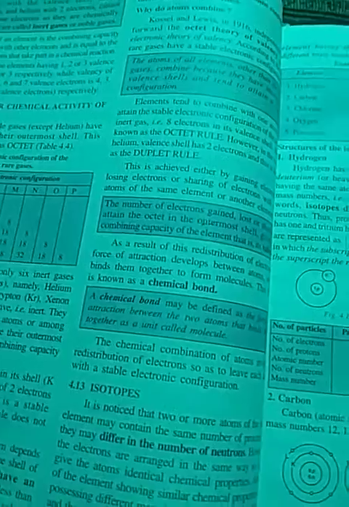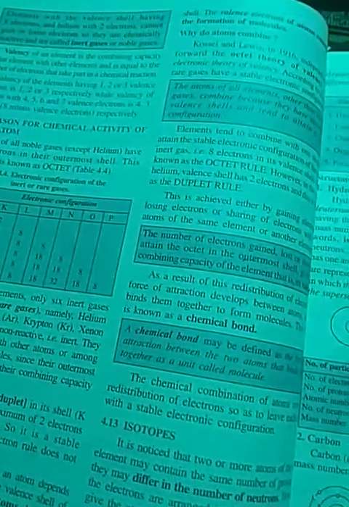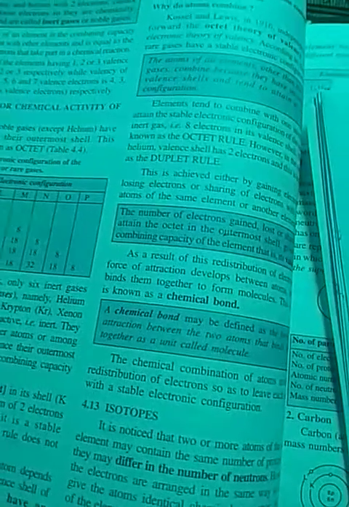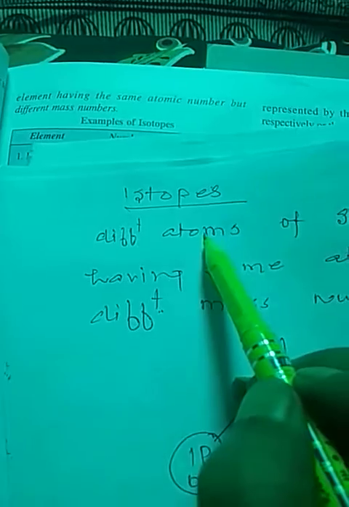Now, one more thing, my dear students. We have studied about isotopes. What is isotopes? Isotopes are the atoms. What atoms? They are different atoms of same elements.